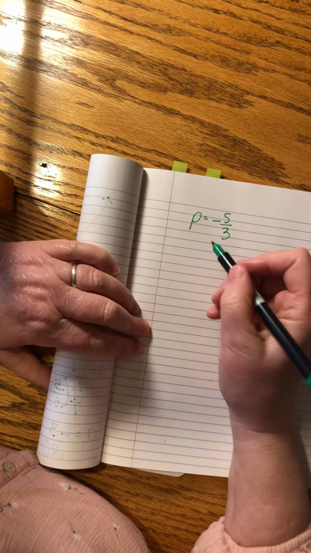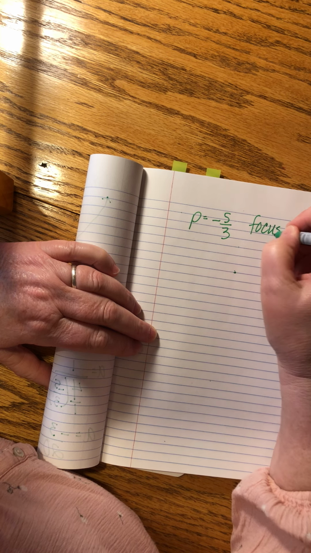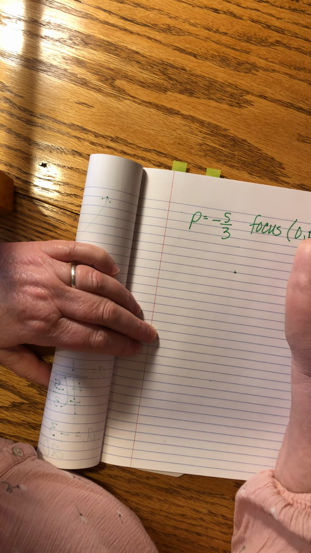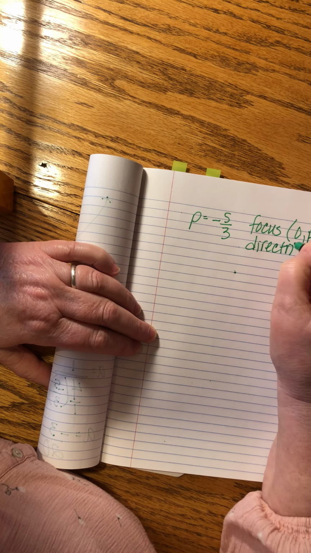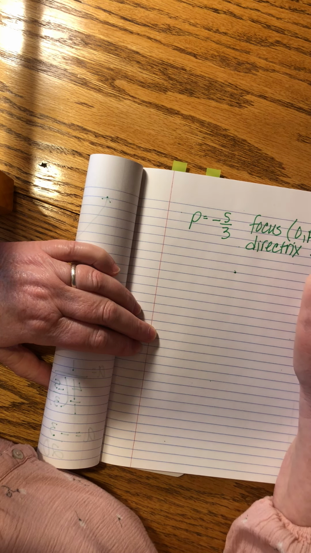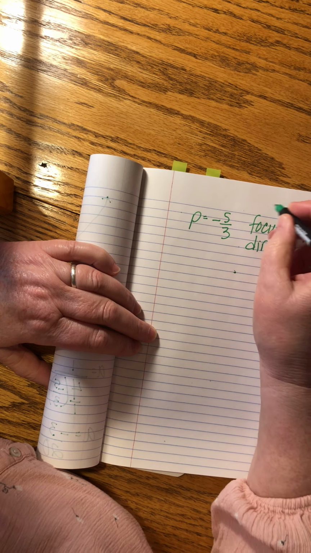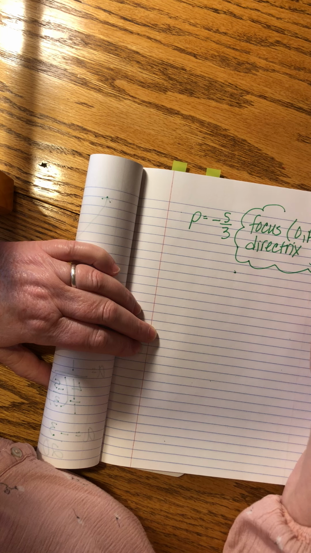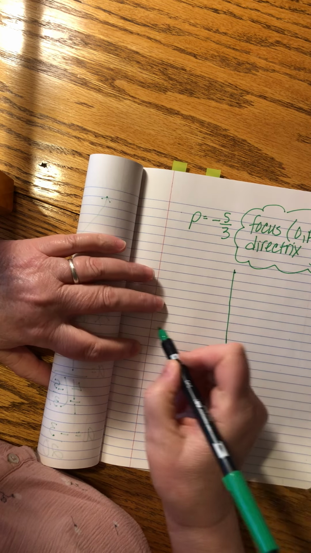All right. This tells us the focus, which is (0, p), and the directrix, writing down formulas again, is y equals minus p. Oh, we're going to need that, aren't we? Okay. Picture time.